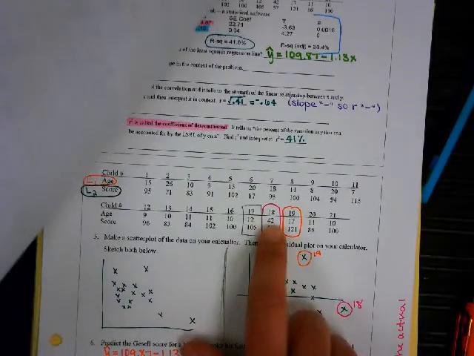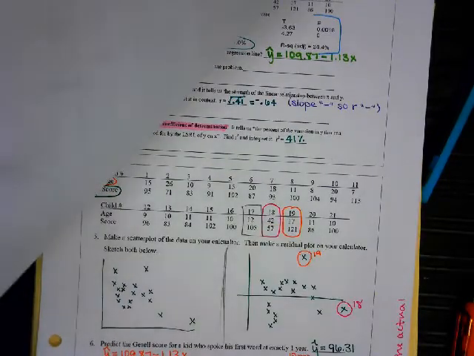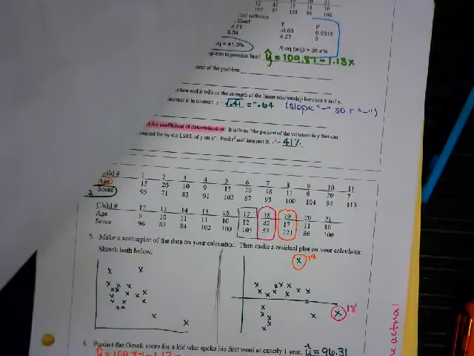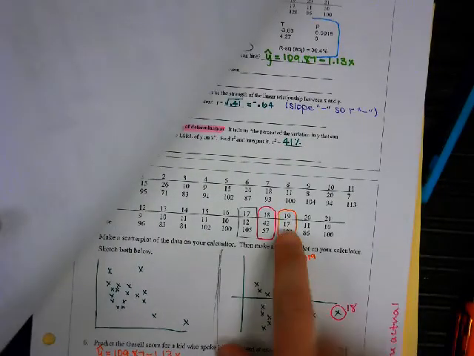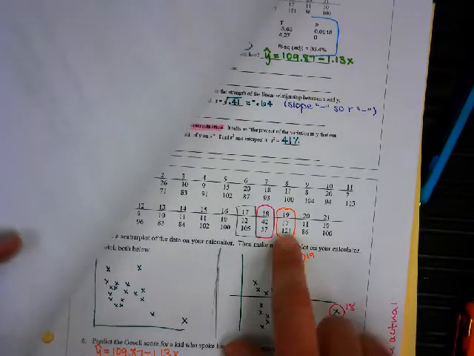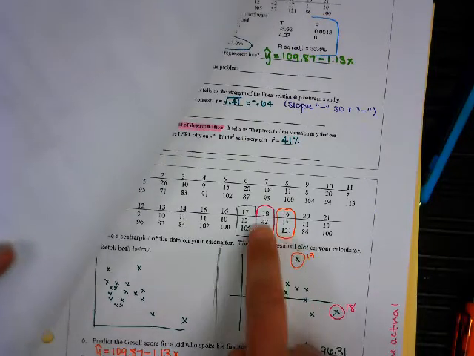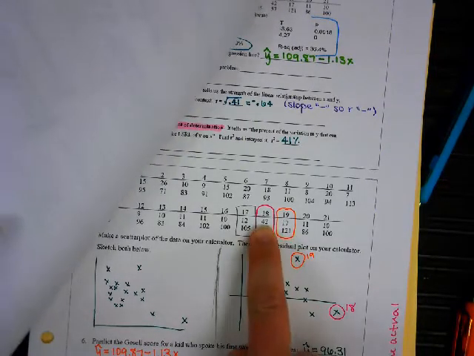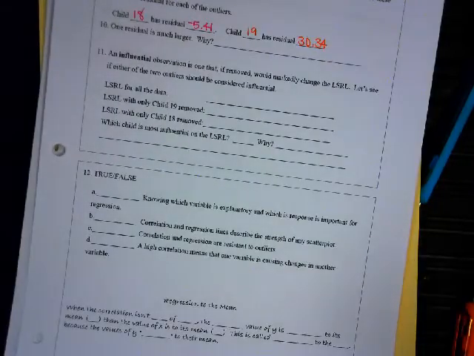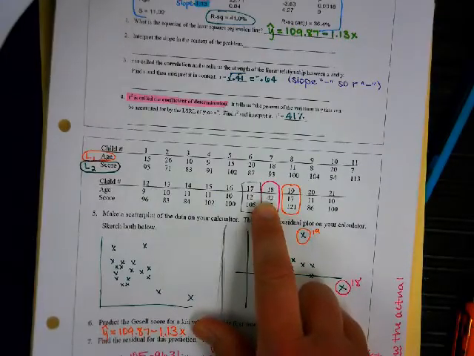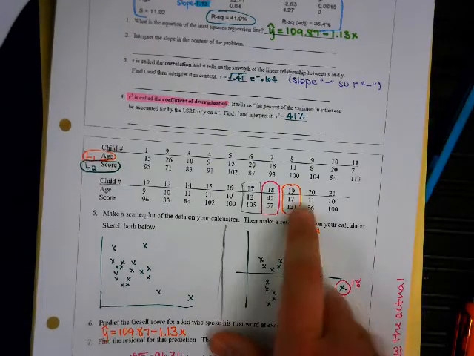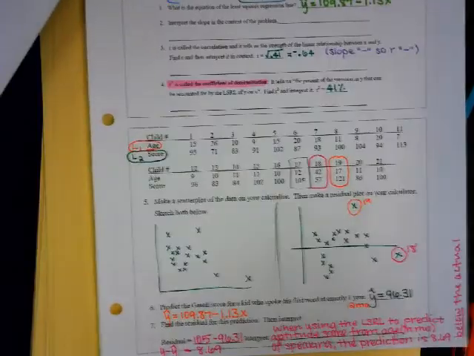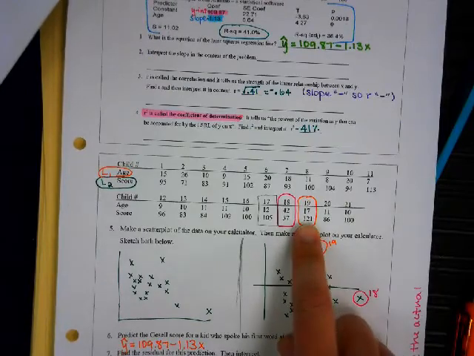So this kid had a decently low X, but a really high Y for the actual, where this was a really high X. I don't know if I'm making sense. This kid is so much older than all the others, where this kid is about the same age as all the other kids, but his Y, his aptitude score, is much different than the rest of them. So his residual is going to be much bigger.